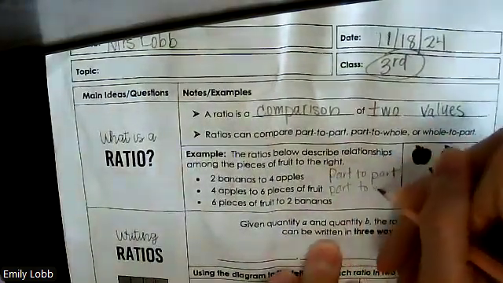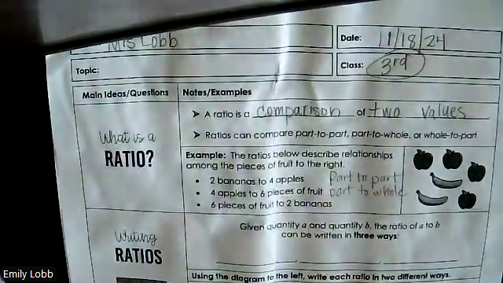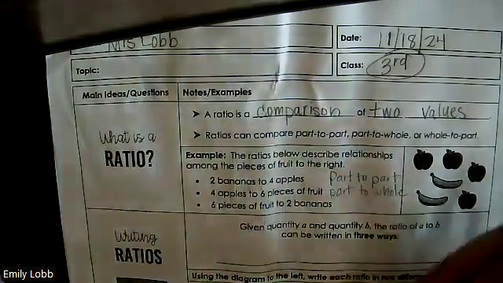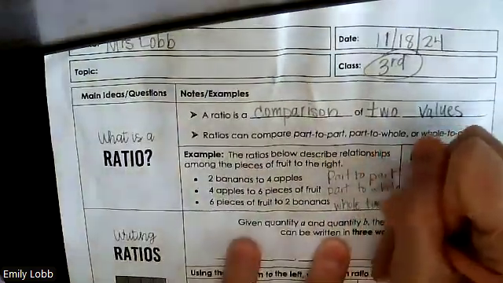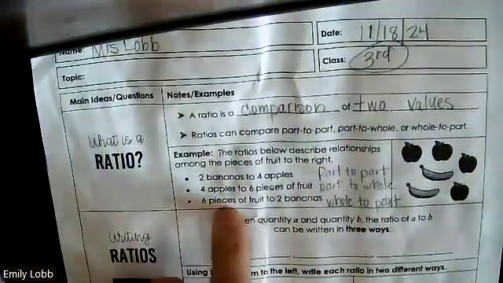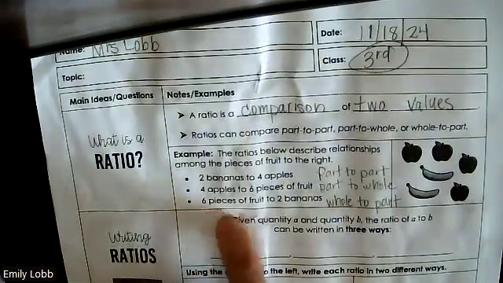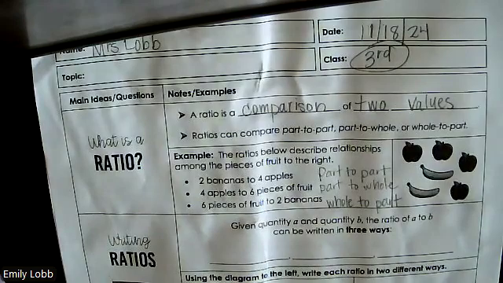The whole. Good. And if I said 6 pieces of fruit to 2 bananas, that's where it's a little bit different. That would be whole to part. So that's why we can do it in both directions. The whole is the 6 pieces, right? And part of it is the banana. So we can change the order up a little bit. We have to know what we're talking about.